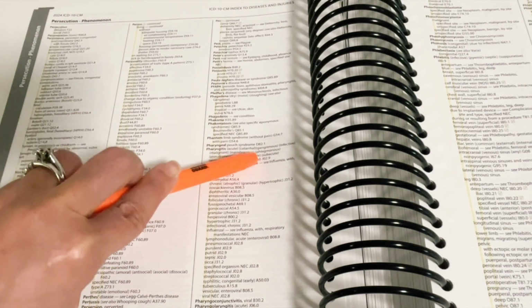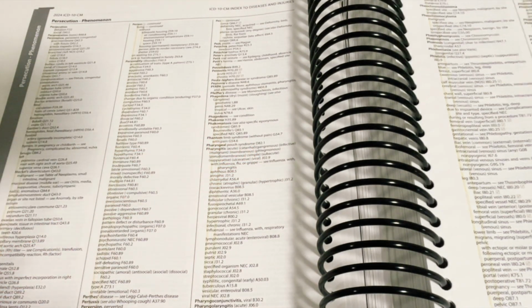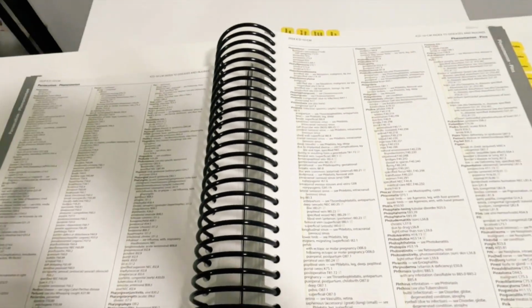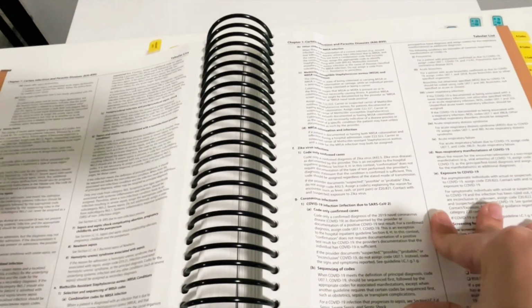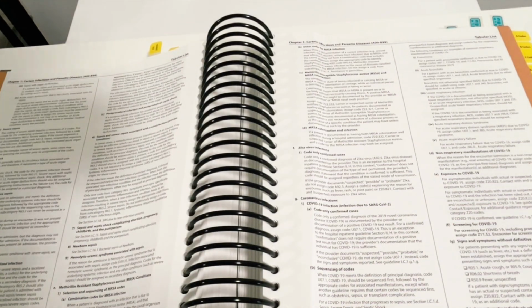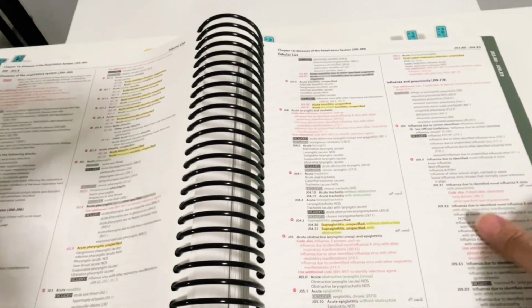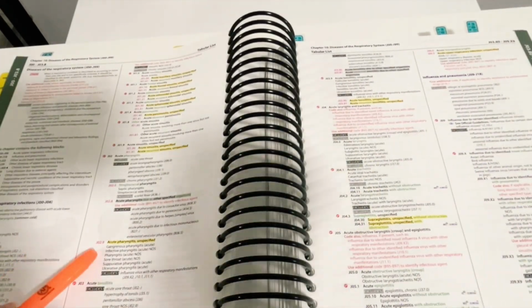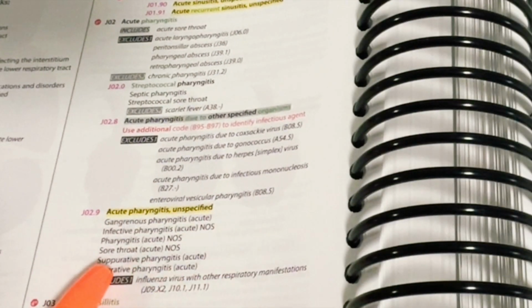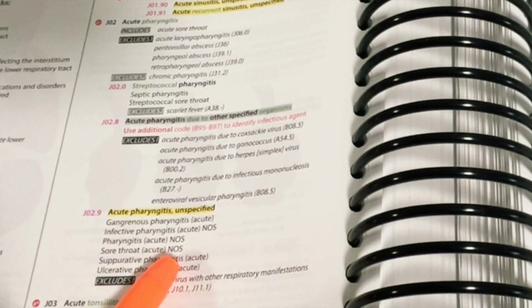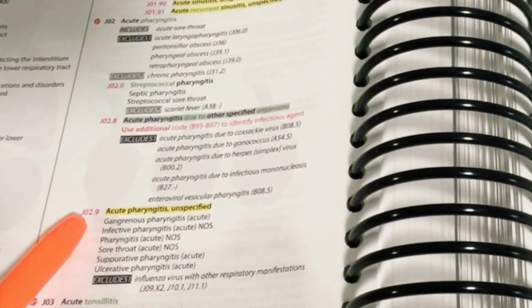Again, in order for us to verify that code, we have to confirm it in the tabular list. Right here. We're not going for letter P for pharyngitis, but we're going for letter J for J02.9. And there you have it, J02.9. Acute pharyngitis, sore throat not otherwise specified. And that's it. That's your code. You can report J02.9 for sore throat.